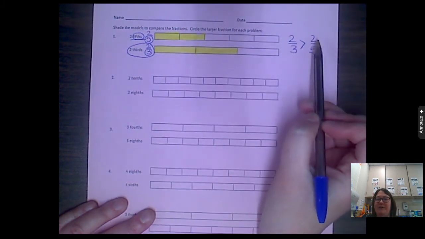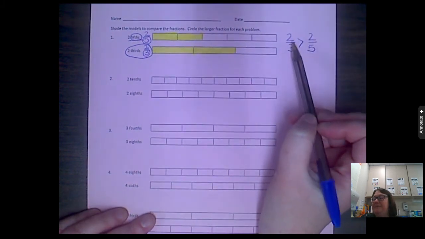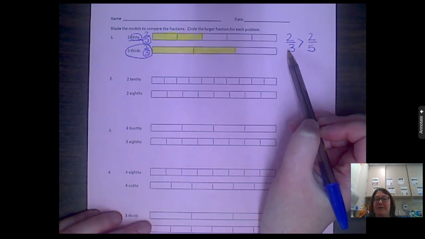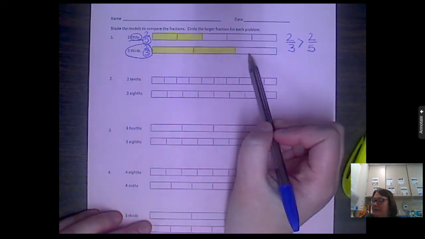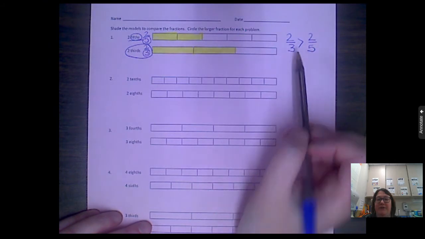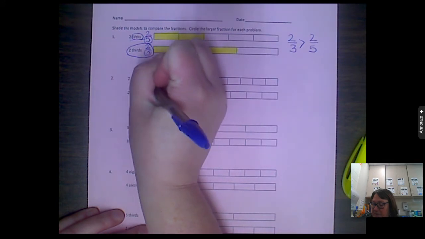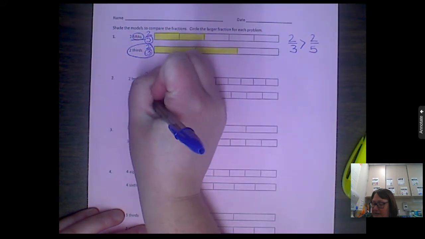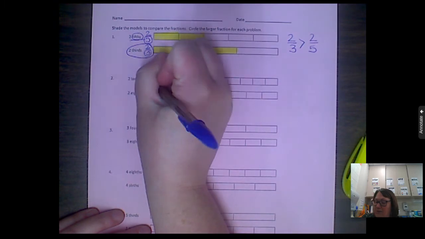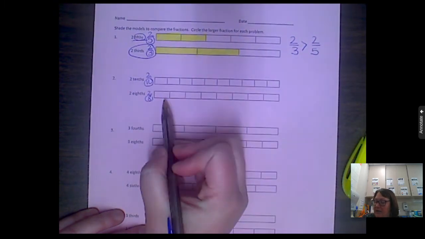So since our numerator is the same, we look at the denominator. The smaller the denominator, the bigger the piece. Thirds are bigger than fifths, so 2/3 is greater than 2/5. Okay, look at the next one. So we have 2/10. I'm going to write both of these fractions at the same time. 2/10 and 2/8. 2/10 were divided into 10 equal pieces, and 2/8 were divided into 8 equal pieces.